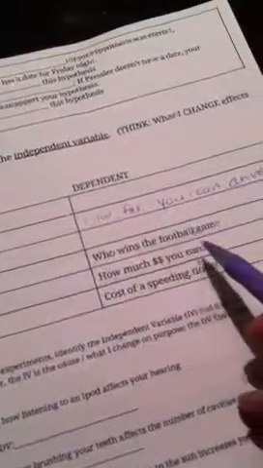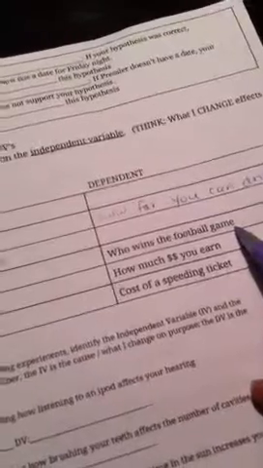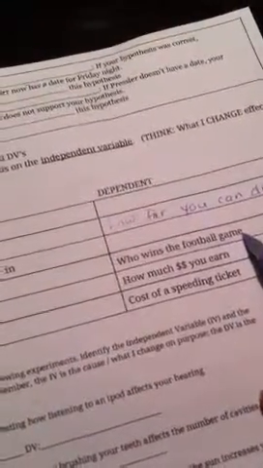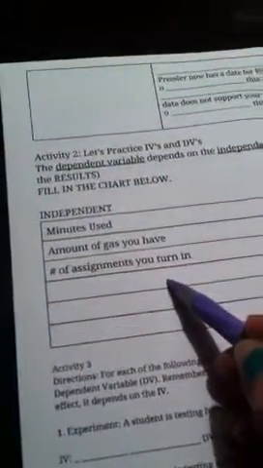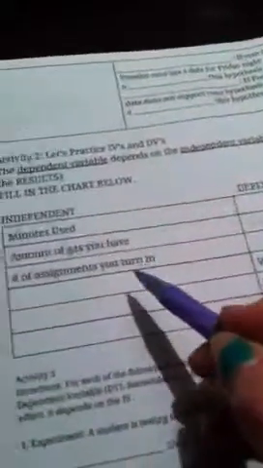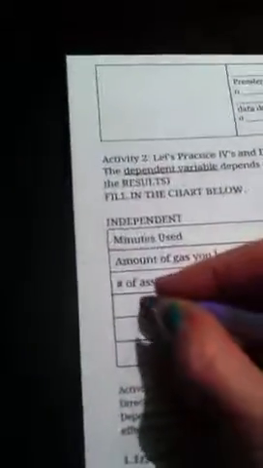Let's take a look at this one. Who wins the football game? Okay, now we're doing the opposite. What depends on who wins the football game? What's going to be the input here? What's important in winning a football game? The score, right? How many goals are scored?